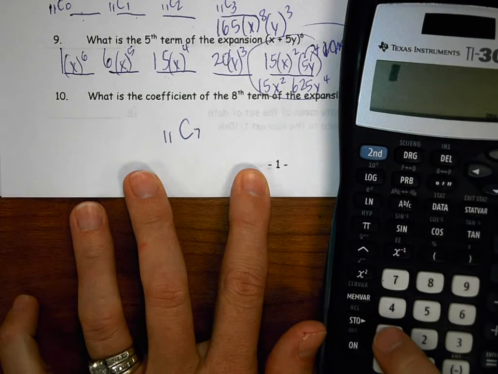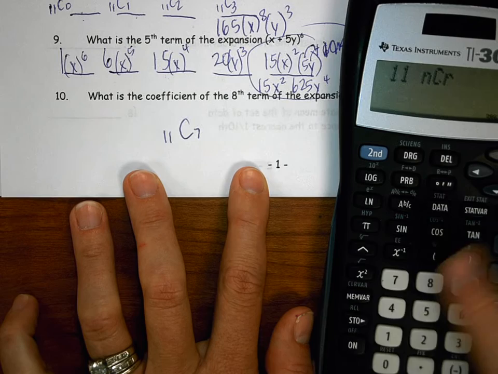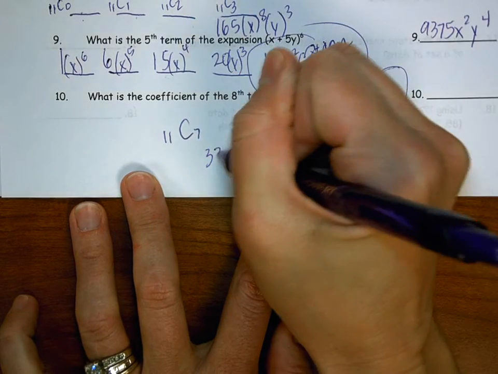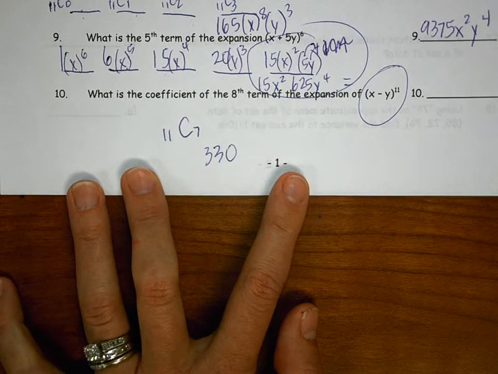Okay, so let's check this out. We have 11, combination, 7, and we get 330. But we don't know if that 330 is negative or positive, right?